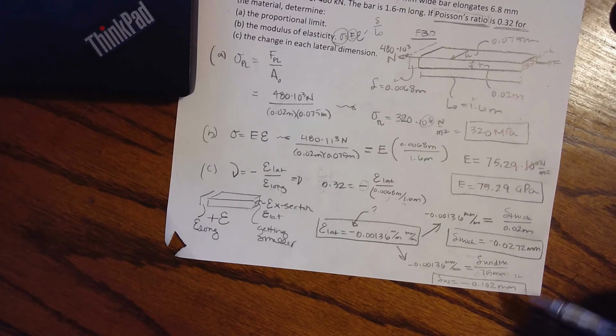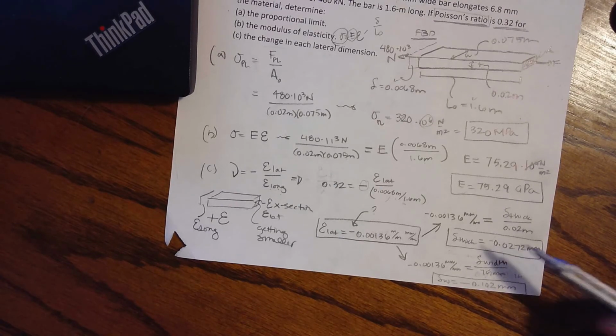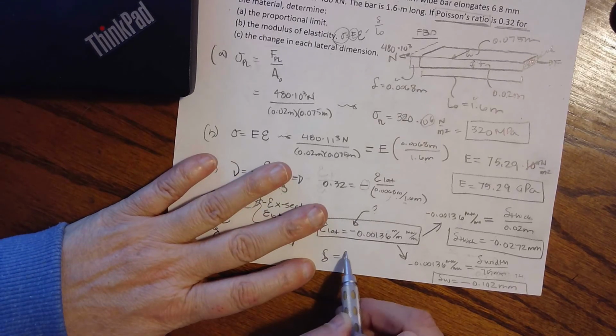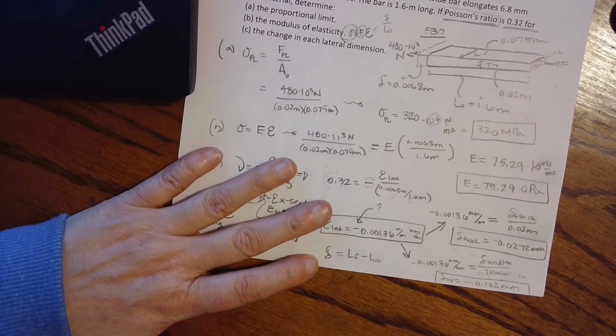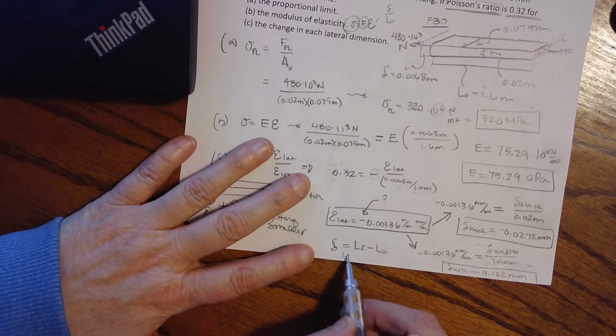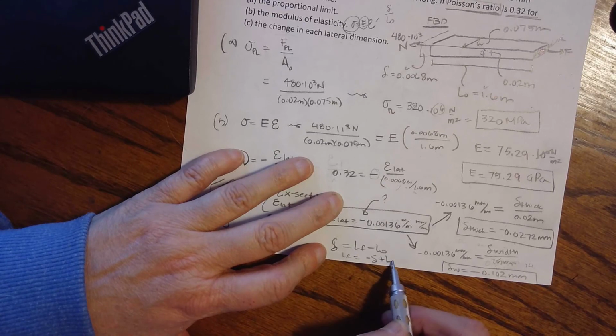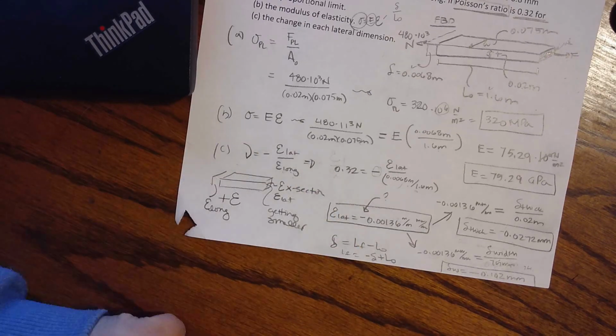Okay, so they got smaller. That's why the negatives are with the deltas, because when I add that then, what is delta? Delta is length final minus length initial. So length final equals negative delta plus L naught. So it's going to make it shorter. Okay, there you go.